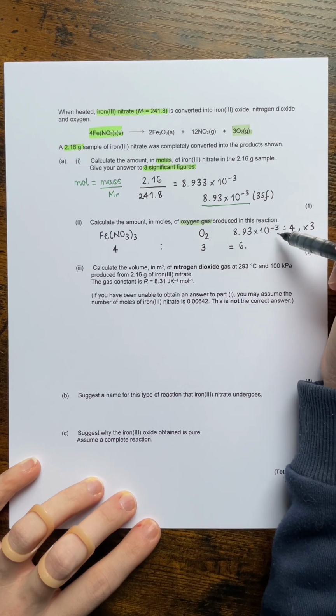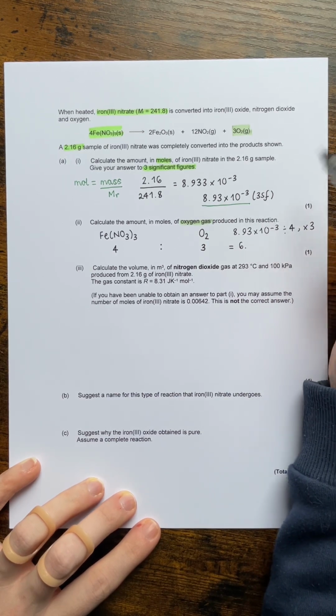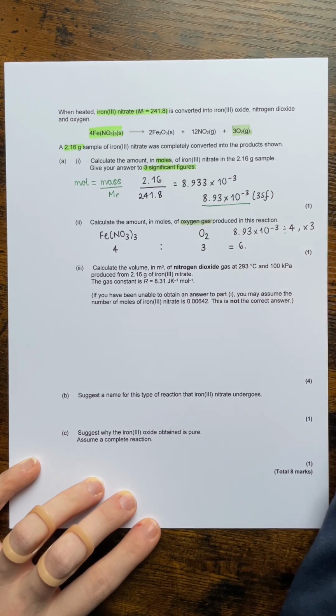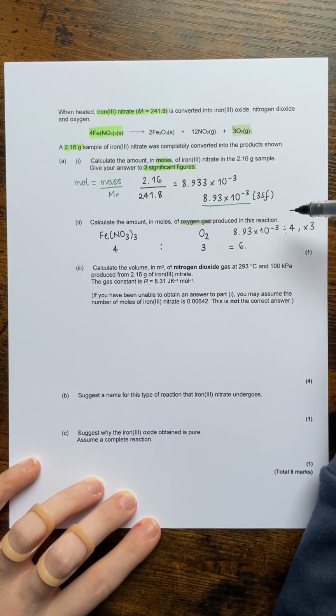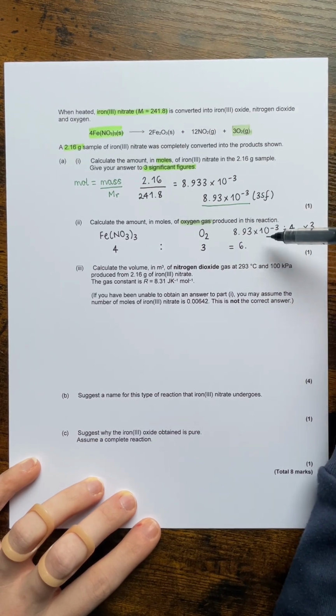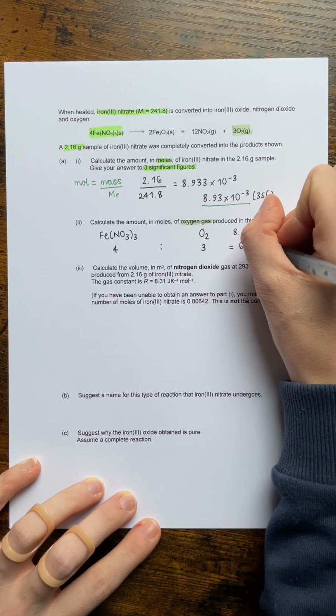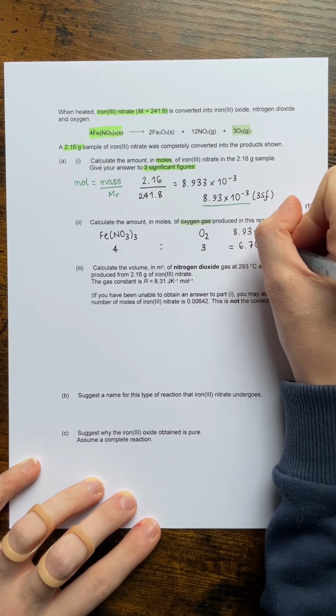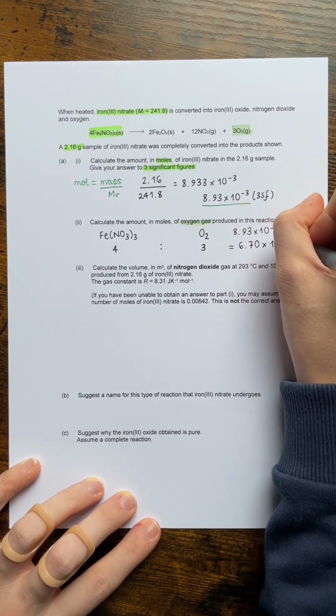Now, because we've used 3 significant figures for the moles of the iron nitrate, I can't now give an answer that's more precise than 3 significant figures, because you can't be more precise than your least precise bit of data. So giving that to 3 significant figures, 6.6975 is going to be 6.70 times 10 to the minus 3.